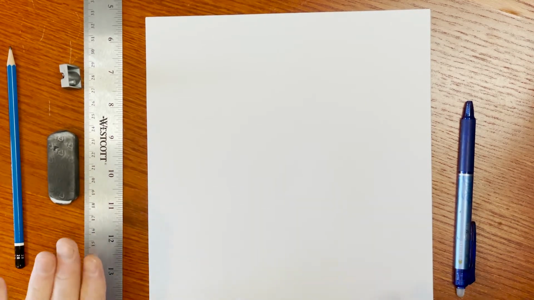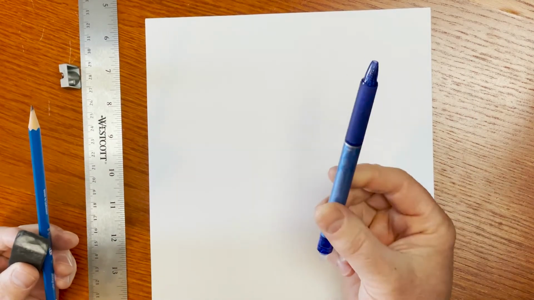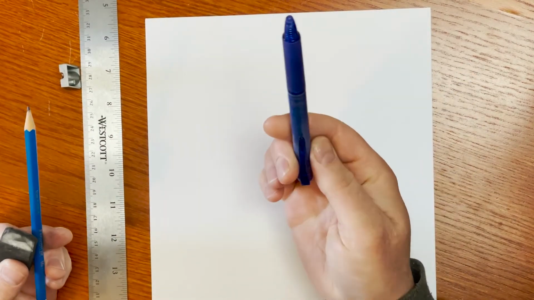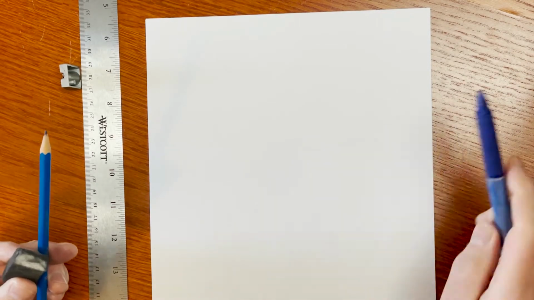So what I'd like you to do when you're working on your problems is set up a work area. I like to have my paper. I like to have a ruler or a straight edge because it's good for making drawings and making graphs and diagrams. I like to have something to write with and an eraser, although you can use a mechanical pencil. This is a friction pen, which I like because if you like to write in pen, it still erases, which is good.